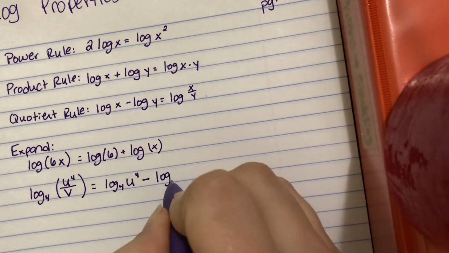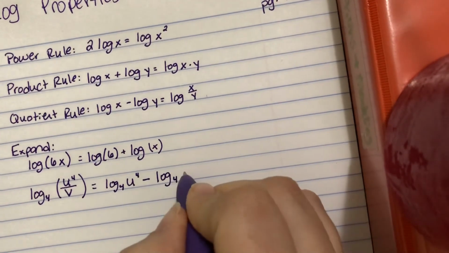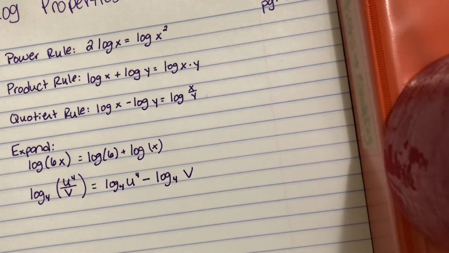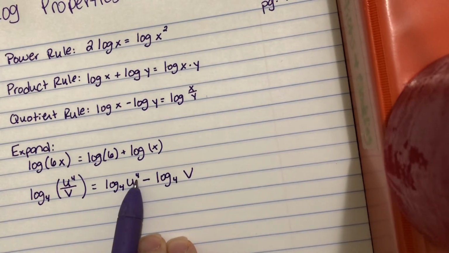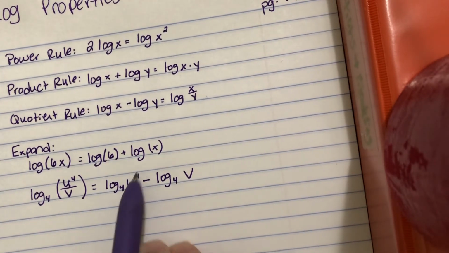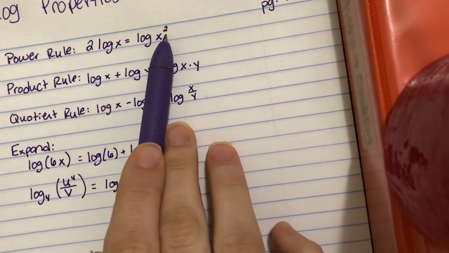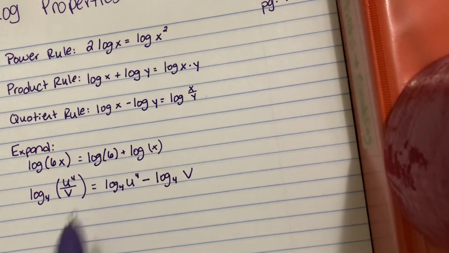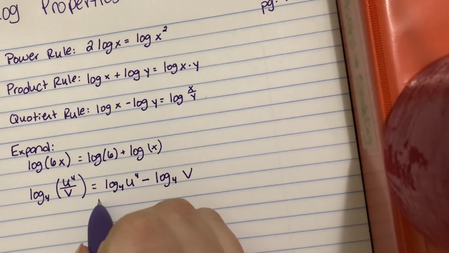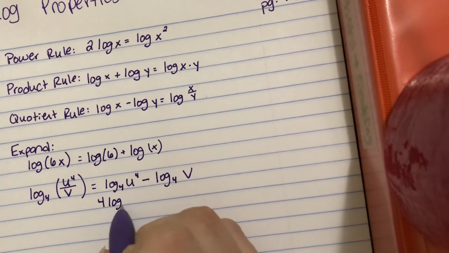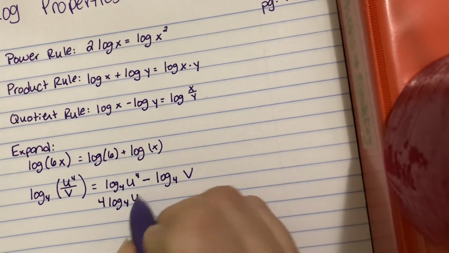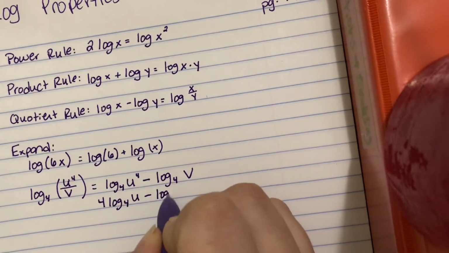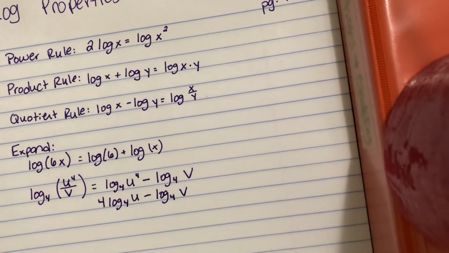Then this one has to have the same base, so log base 4 of v. Then we have our little 4 up top, so we're using that power rule. Take that 4 and put it out front of the log, so it'll be 4 log base 4 of u minus log base 4 of v.